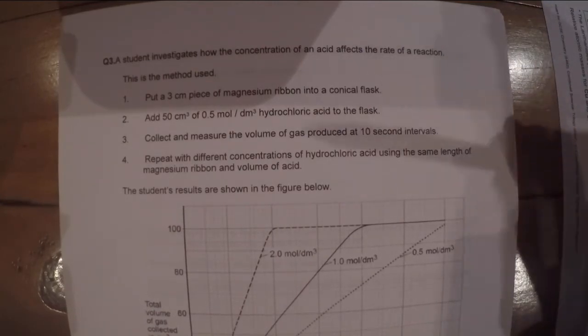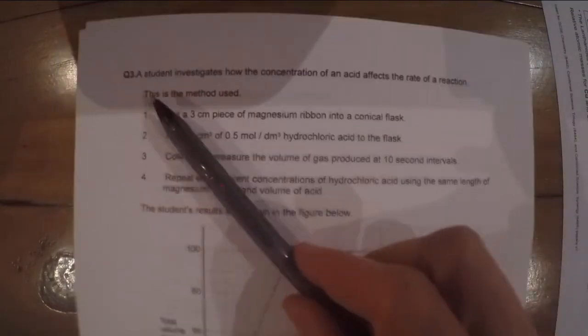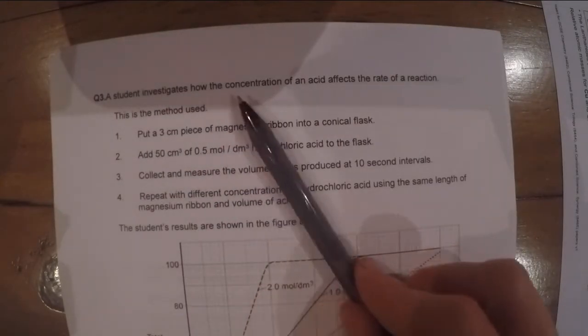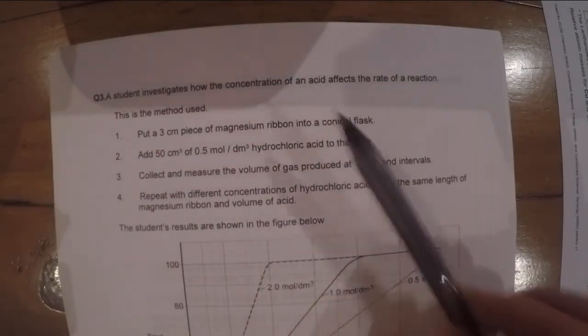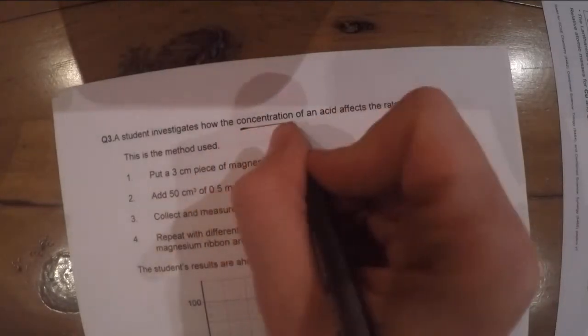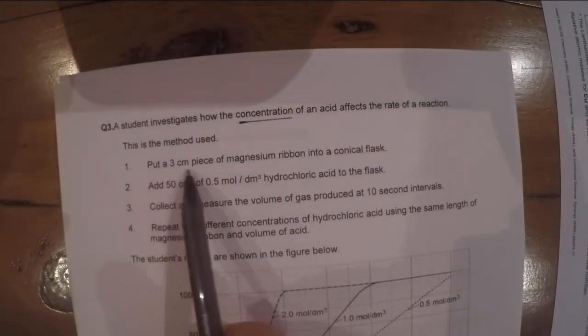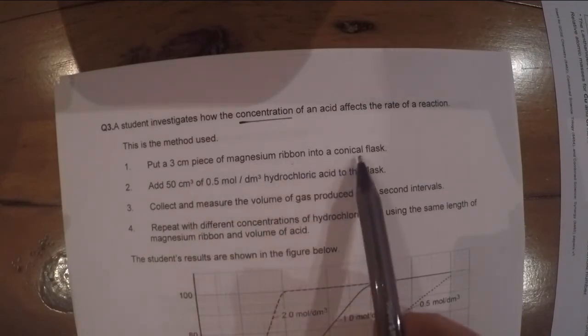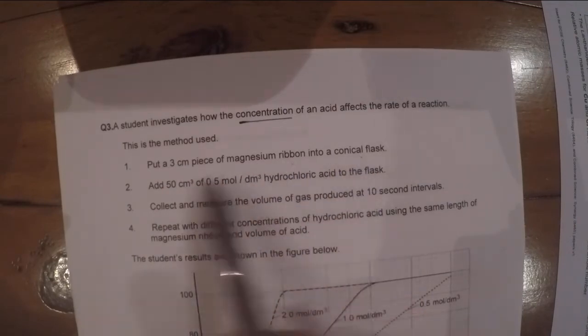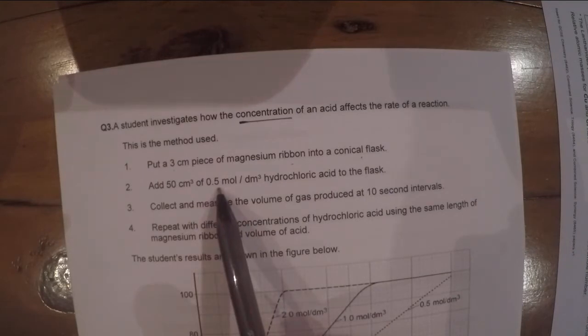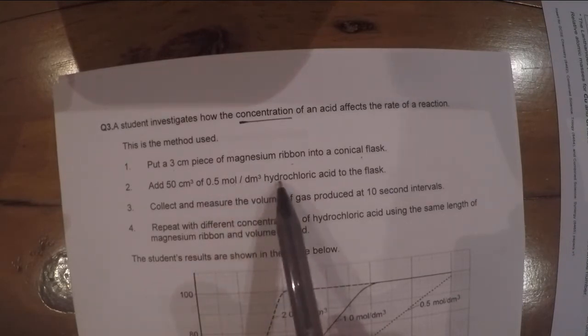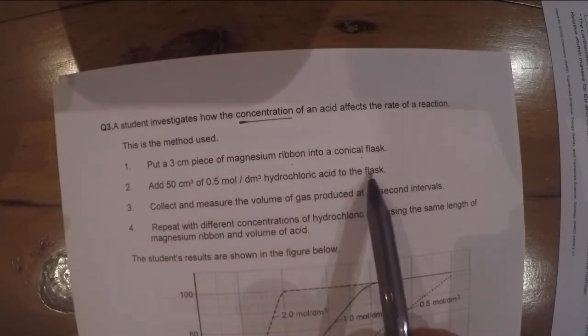another bit of analysis that we need to do about a practical. So looking from the top, it says a student investigates how the concentration of an acid affects the rate of reaction. This is the method used. They put a 3 centimetre piece of magnesium ribbon into a conical flask. They add 50 centimetres cubed of 0.5 molar hydrochloric acid to the flask.